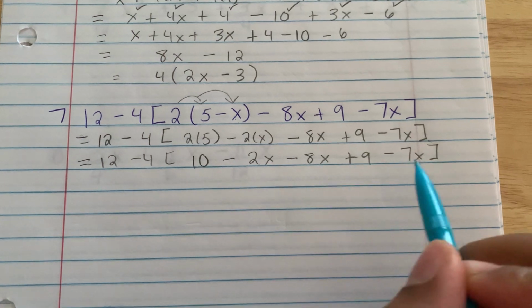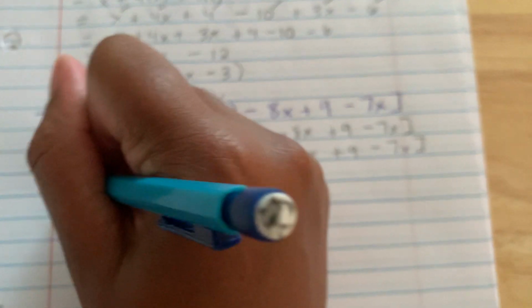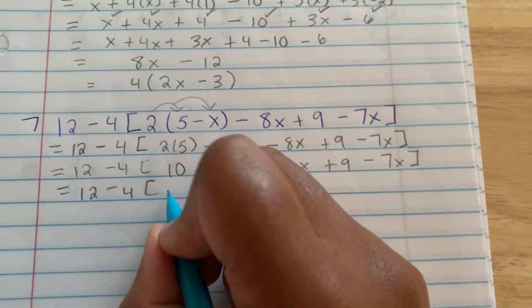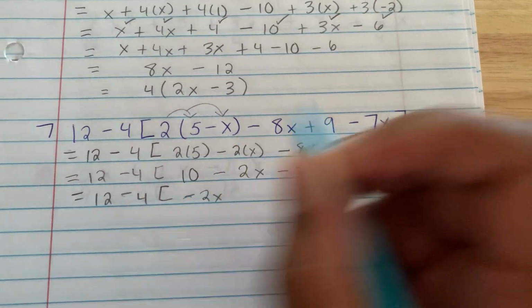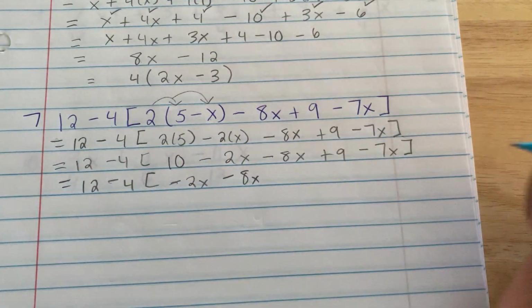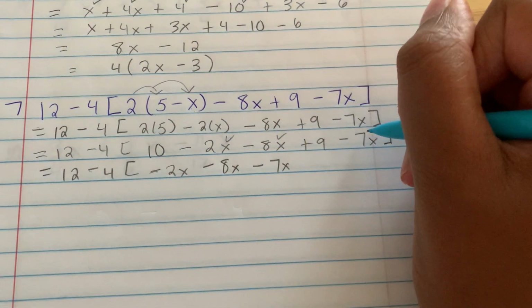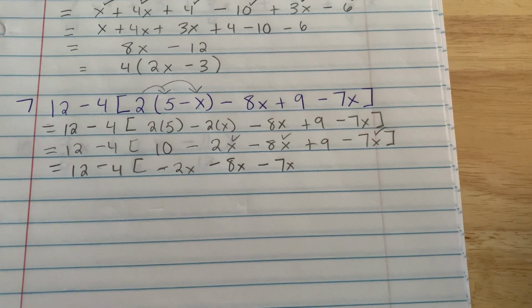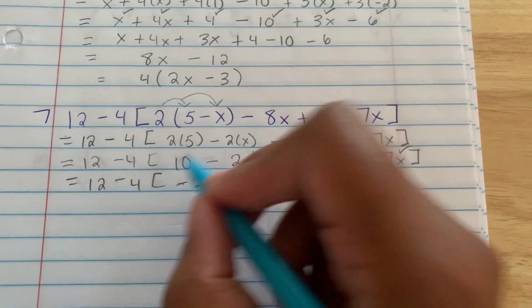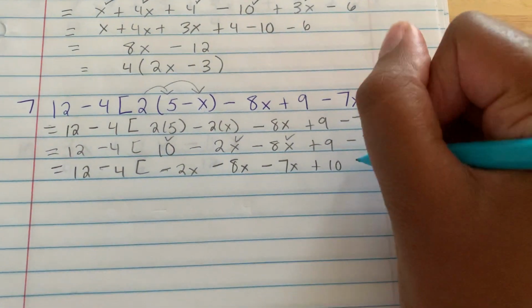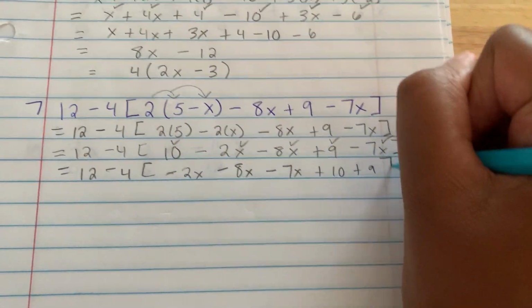So let's rearrange the inside of the bracket by putting our x first and constants last. So minus 2x minus 8x and minus 7x to get rid of these 3. And then plus 10 and plus 9 for our constants.